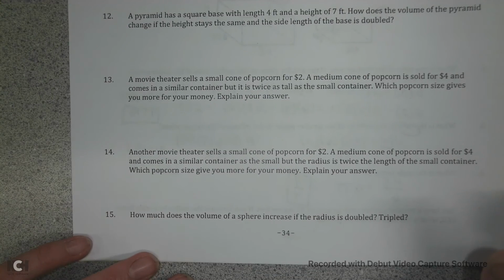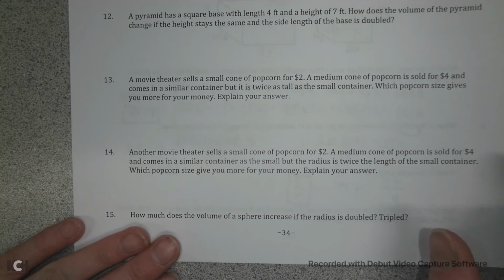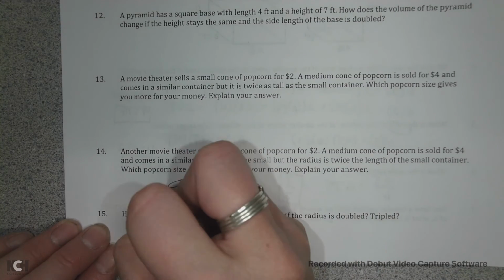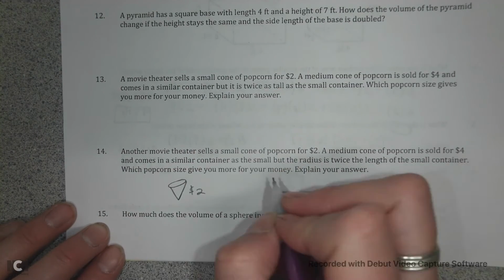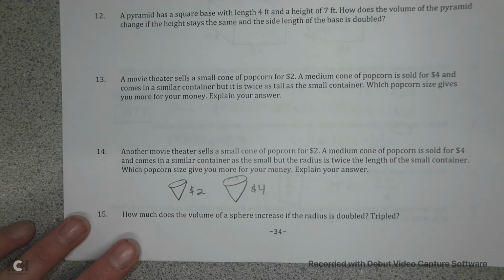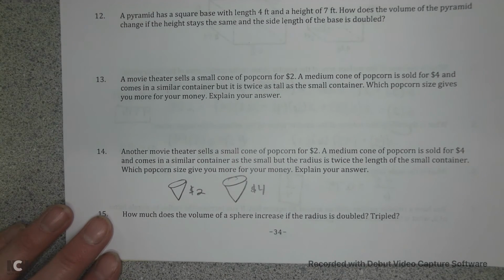Okay. I think you guys can do the rest. Okay, let's look at 14. Another movie theater sells a small cone of popcorn for $2. A medium cone of popcorn is sold for $4 and comes in a similar container as the small, but the radius is twice the length of the small container. Which popcorn gives you more for your money? Explain your answer.